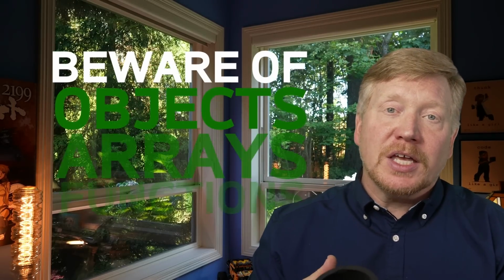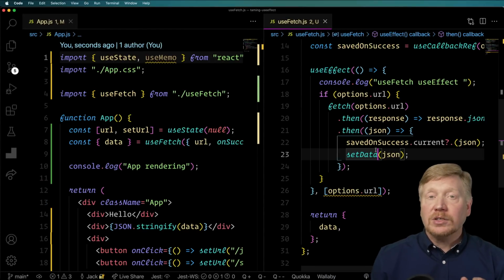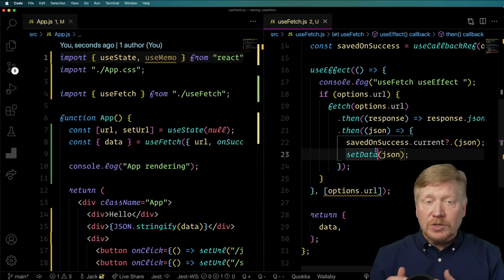If it is a string, a number, or a Boolean, a primitive value, it's probably okay. If it is a function or an object or an array, then that's something you're going to need to make sure that you do something like this callbackRef or something like that to make sure that you're doing that the right way.